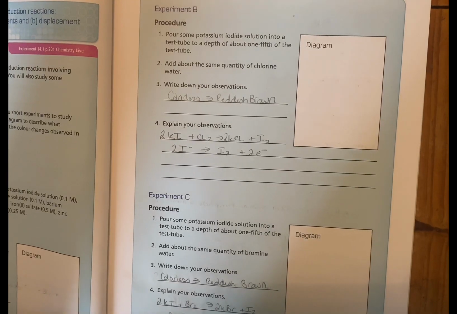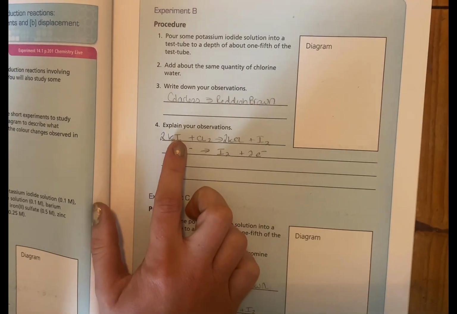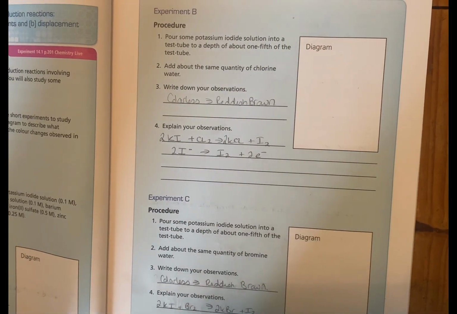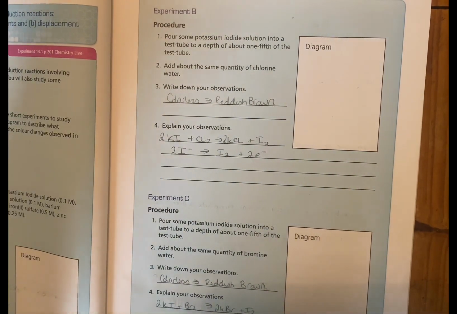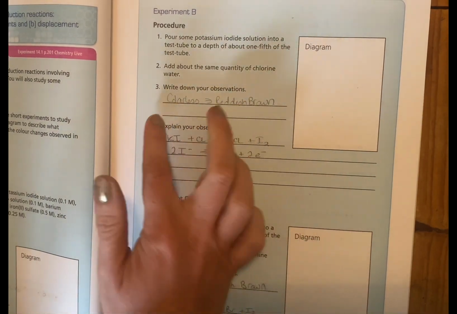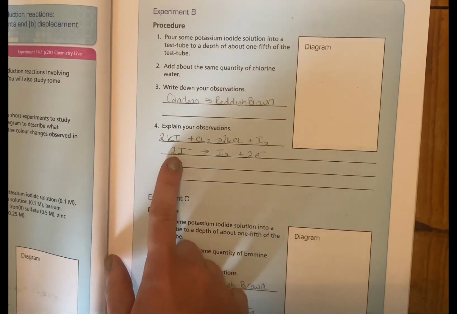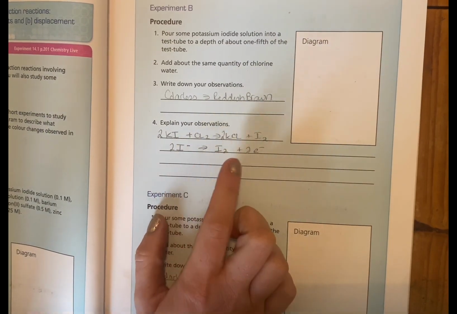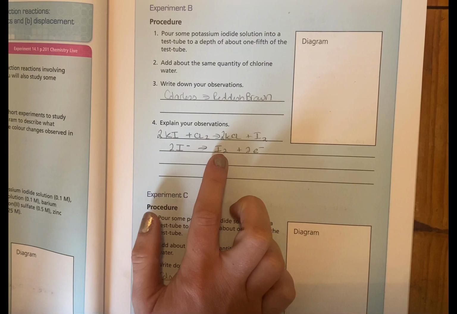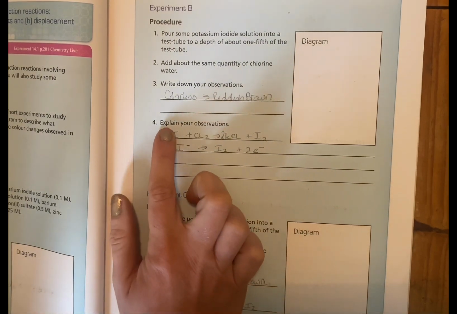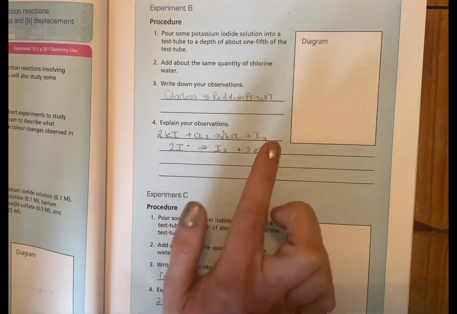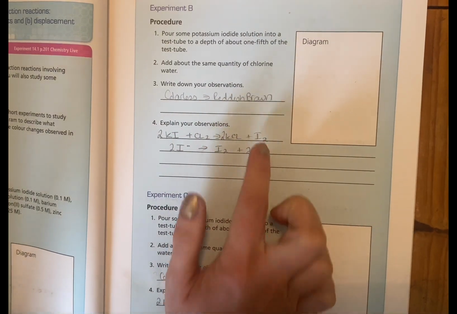And we have potassium iodide solution. So there's your KI, potassium iodide. And we're going to react that with chlorine water as well. So I just have the Cl2 there. And this goes from colourless to reddish brown, so there is a reaction happening. And we're going to look at the iodine here. The reddish brown comes from the formation of the iodine molecule. Originally, again, we are splitting up the potassium iodide. The iodine is coming together and we're forming the iodine molecule.